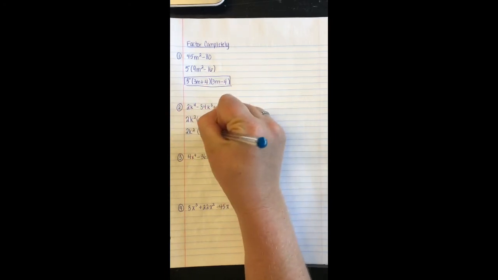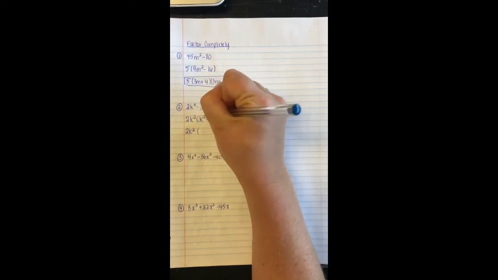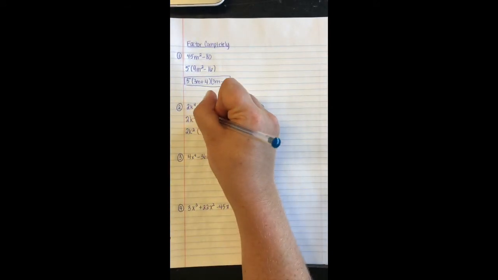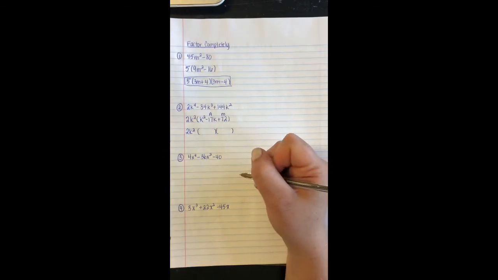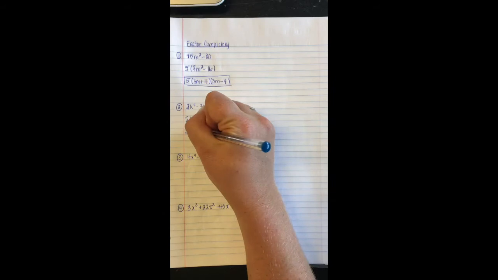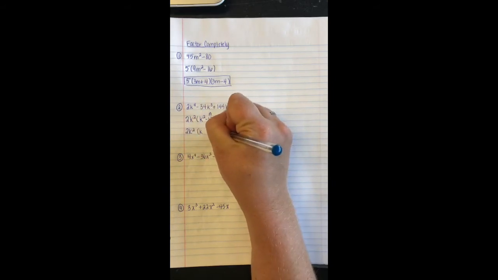And now I'm going to do 2 sets of parentheses where I find out what adds to negative 17 and what multiplies to 72. The fact that it's just a plain old k squared is why I'm able to use the regular AM method of factoring and not tricky trinomial stuff. So I'll put a k in the front of each of these parentheses.